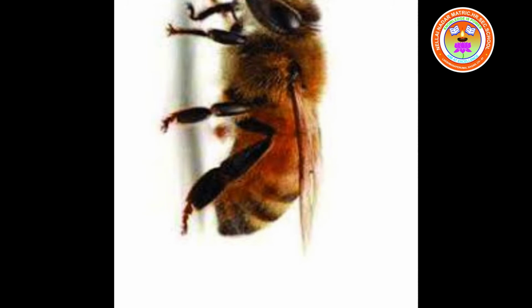It also cleans the comb and also protects the hive, then maintains the temperature of the beehive. So these are all the functions of worker bees, but it is a sterile female bee and the smallest member of the colony. So when compared with queen bee and drone bee, worker bee is very, very small.